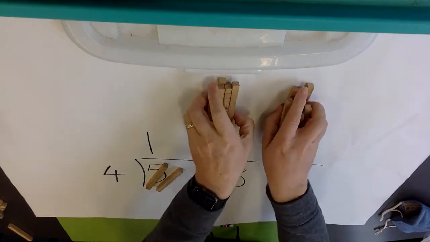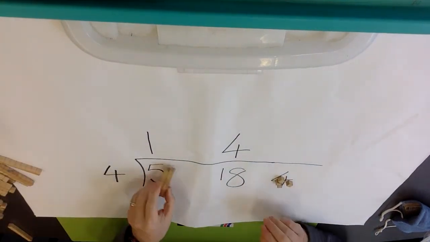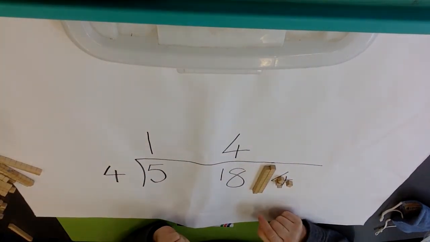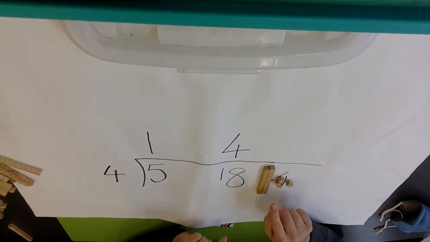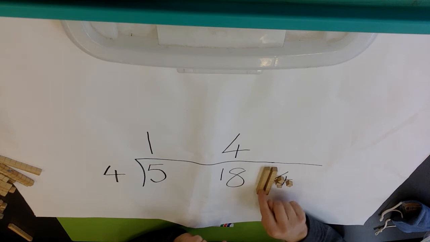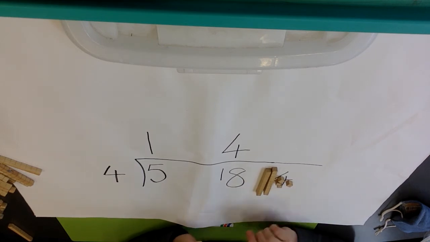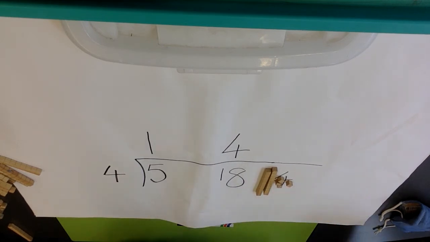So I carry those over to the ones. Now, we don't just have 4 ones here anymore. We've got 2 tens as well as our 4 ones, which means we now have 22 ones.